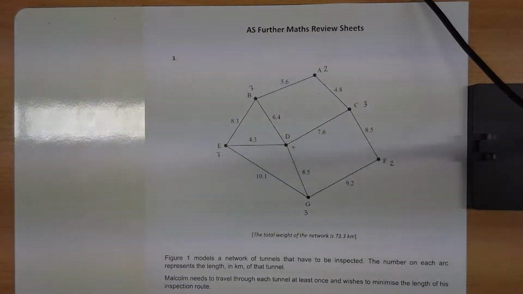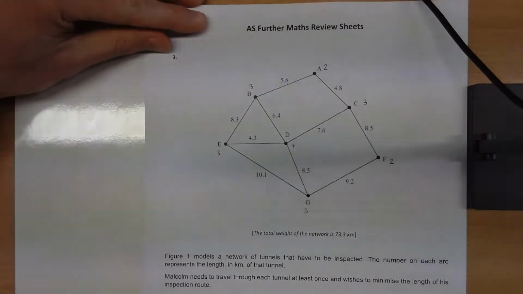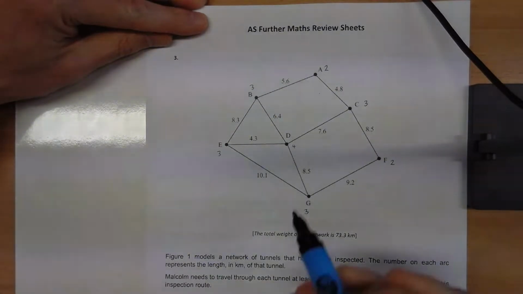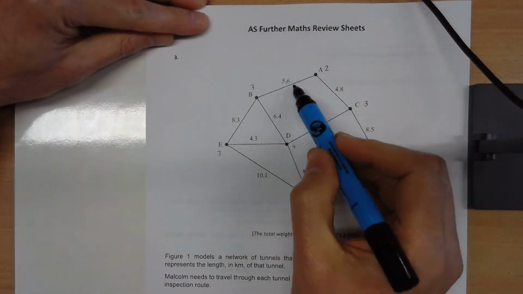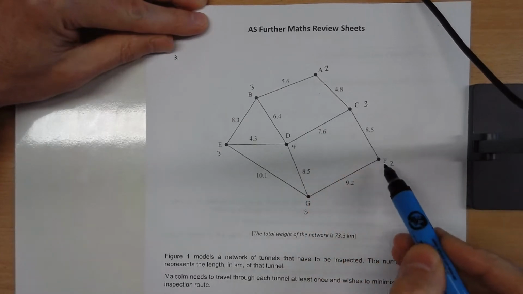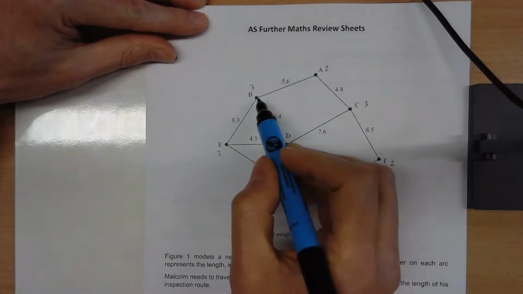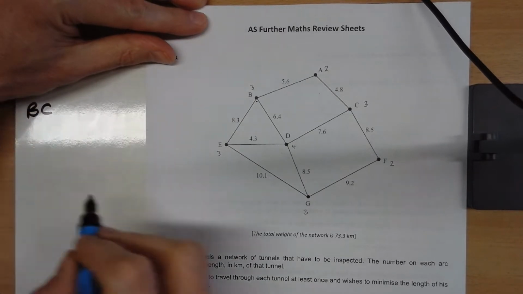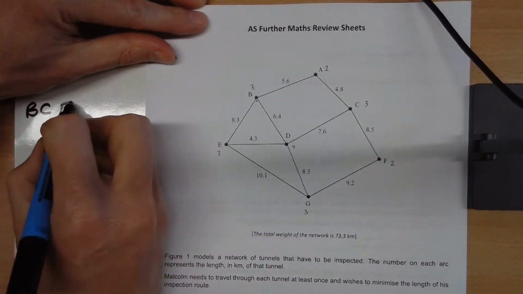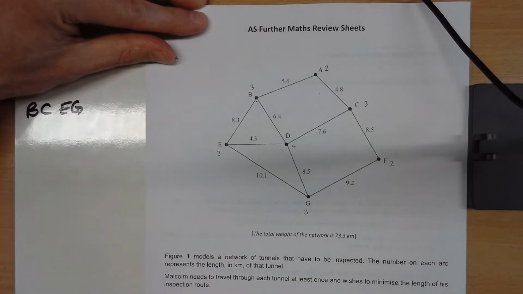First thing I've done for the route inspection problem is go through each of these and work out how many lines are coming out of each dot, how many edges are coming out of each node. So here one's 2, this was 3, 2, and the important ones are these odd ones here. So we've got B and C and E and G. And we want to try and see how we pair these things up.